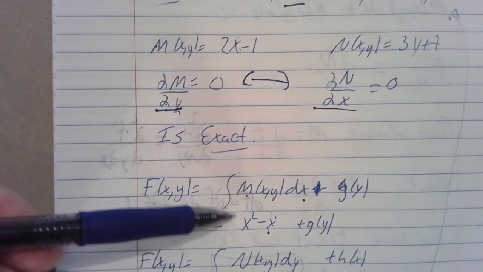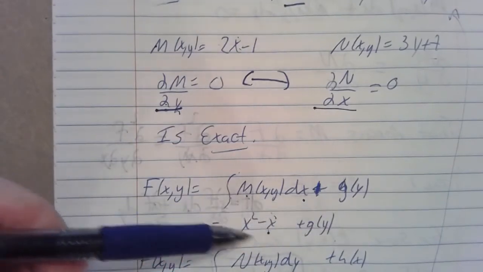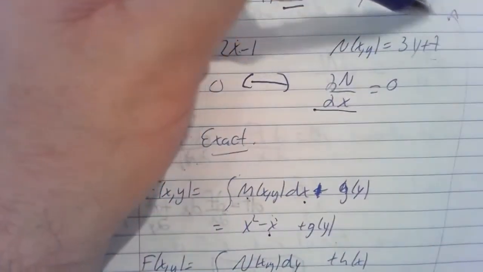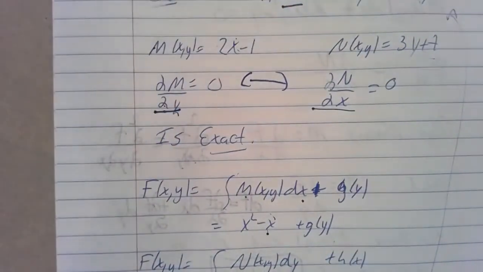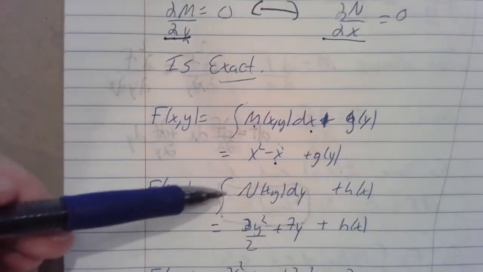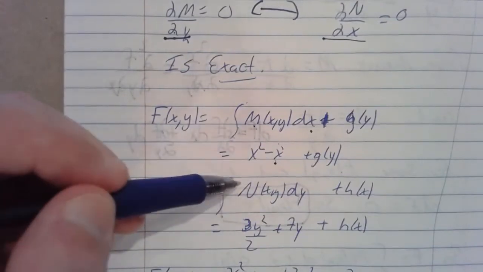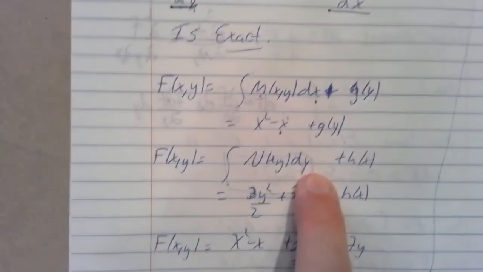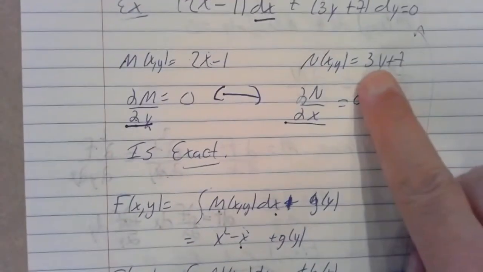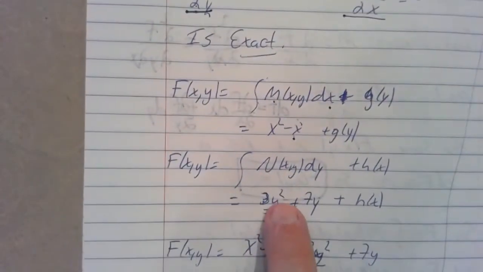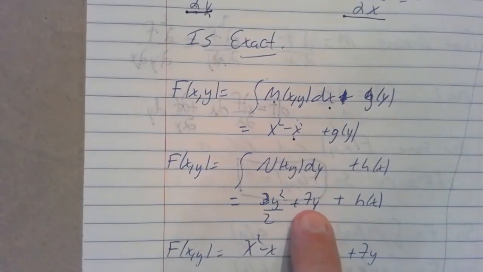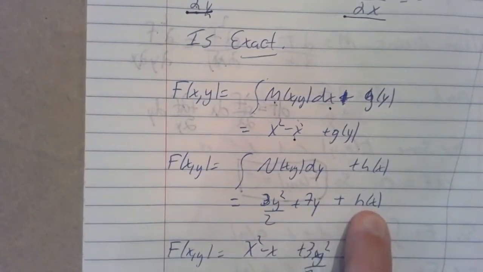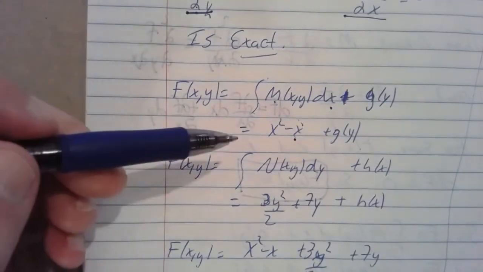So one approach now is to take this guy's derivative with respect to y and see what was missing up here in N, but I don't like that way. I prefer to repeat this process. Integrate N with respect to y. He was sitting next to dy. We integrate him with respect to y. So the antiderivative of 3y plus 7 would be 3y squared over 2 plus 7y, plus possibly an arbitrary function of x.